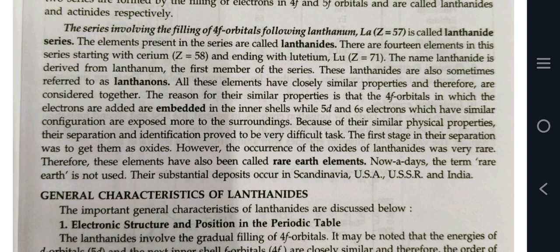There are 14 elements in this series, starting with cerium, atomic number 58, and ending with lutetium, Lu, atomic number 71. The name lanthanide is derived from lanthanum, the first member of the series. These lanthanides are also sometimes referred to as lanthanons. All these elements have closely similar properties and therefore are considered together.